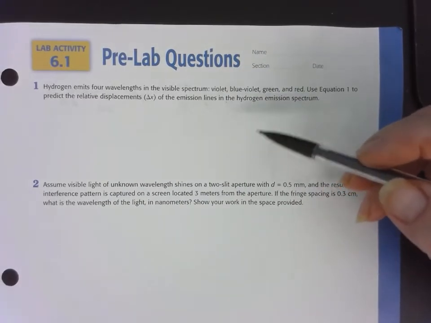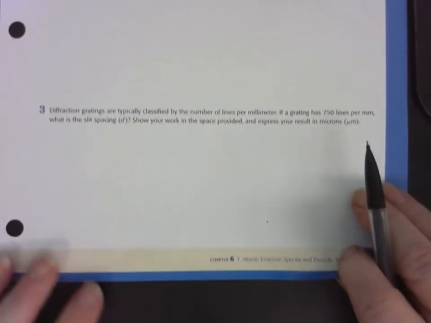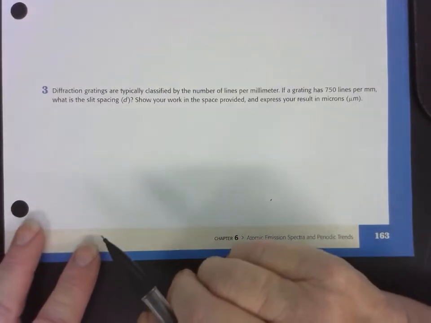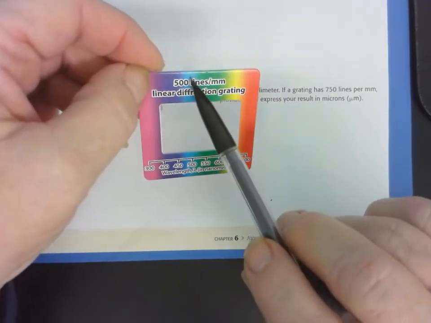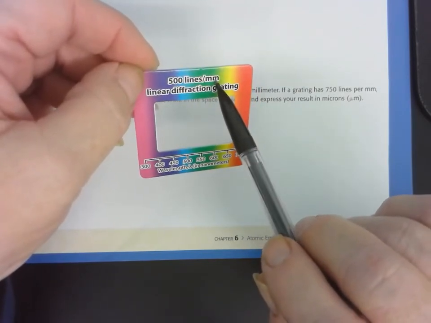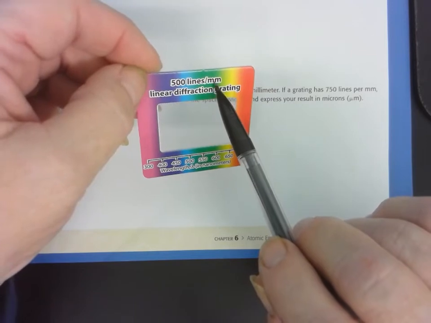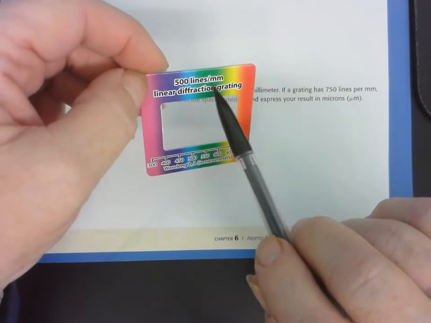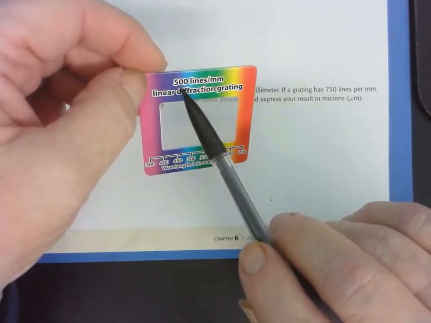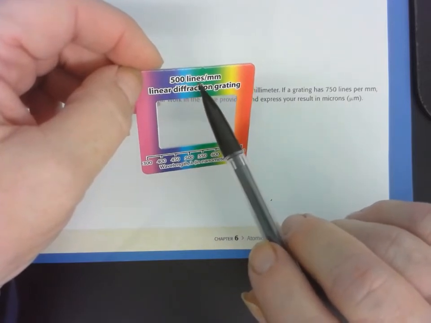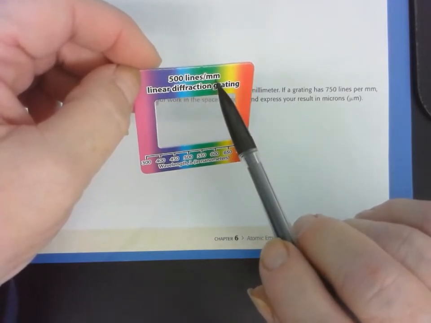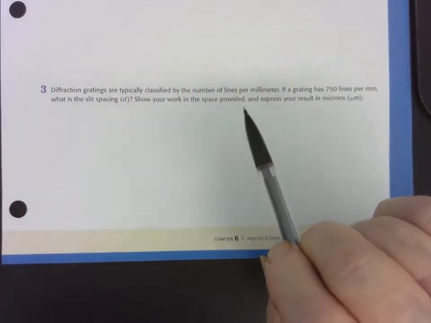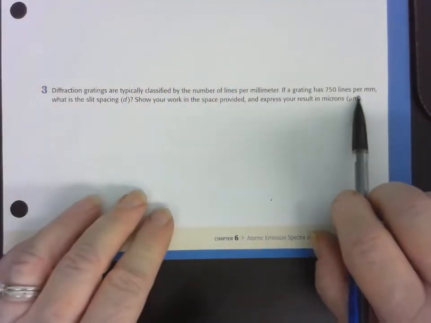We're going to go back to the pre-lab questions, but we're going to solve them in reverse order. So we solved number 4 on the first video, and now we're going to look at number 3. As I mentioned, we have a diffraction grating, and our particular diffraction grating is 500 lines in 1 millimeter. A millimeter is very small. It's a thousandth of a meter. So think about a thousandth of a meter and then dividing that up into 500 lines. Our example that we're going to solve has a grating that has 750 lines per millimeter.